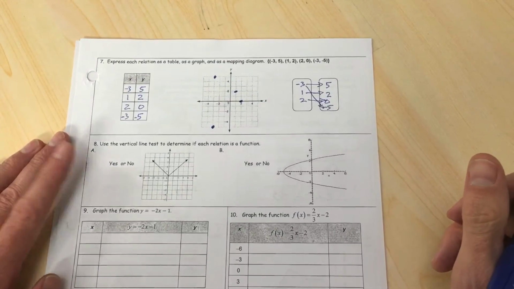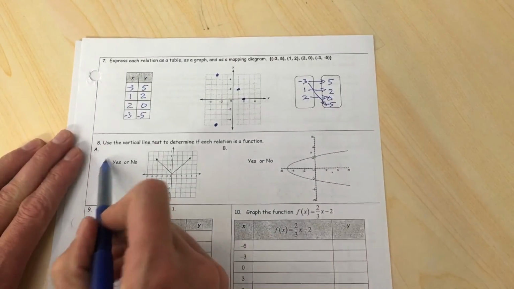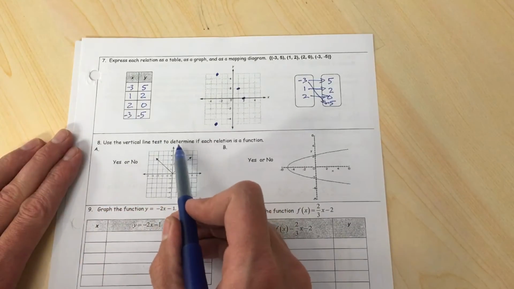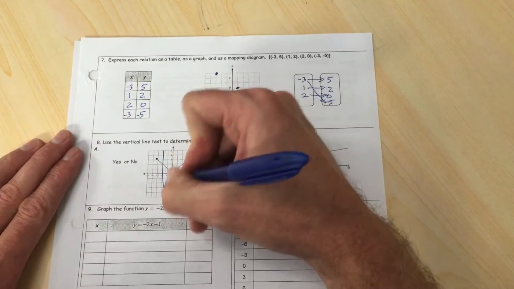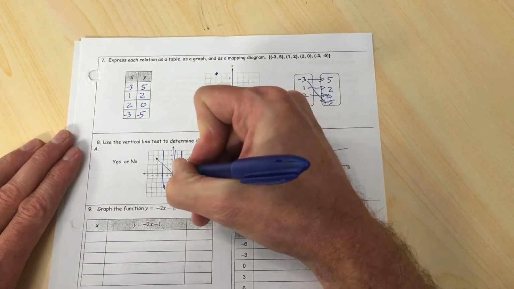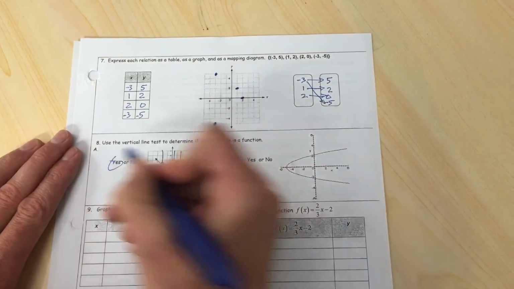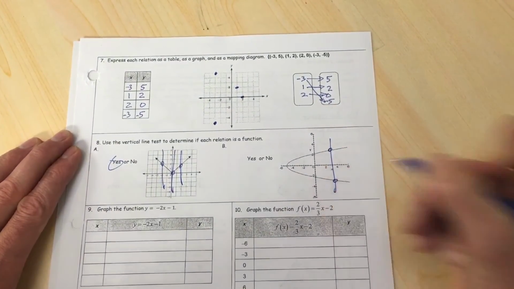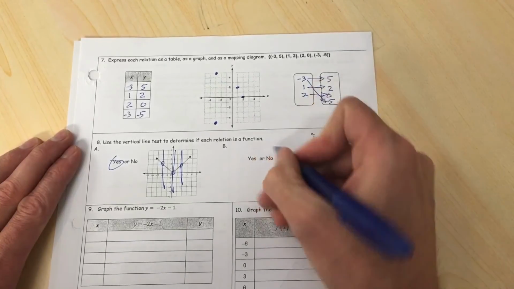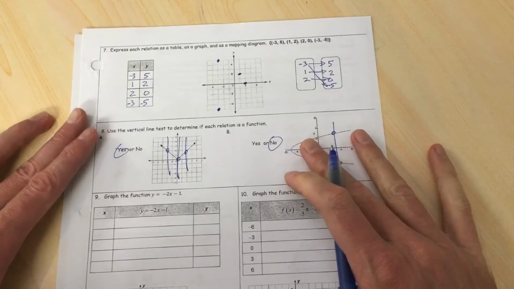There's the bell. I officially have 10 minutes to go. All right. Use the vertical line test to determine if the relation is a function. If you draw a line anywhere on here, it only hits 1 point at a time. It is a function. If you draw a line here, you hit 2 points. Not a function.